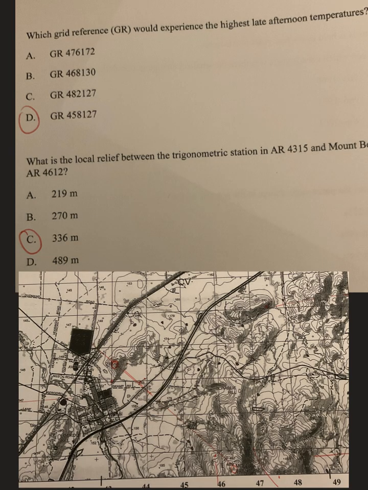Okay, which grid reference would experience the highest late afternoon temperatures? Again, looking back at our photo skills, we need to remember that the sun sets in the west, which means afternoon temperatures are going to be coming from the west. That's where the sun's going to be. So we're looking for the western side of a mountain. When we look at the other ones, so this is the east.